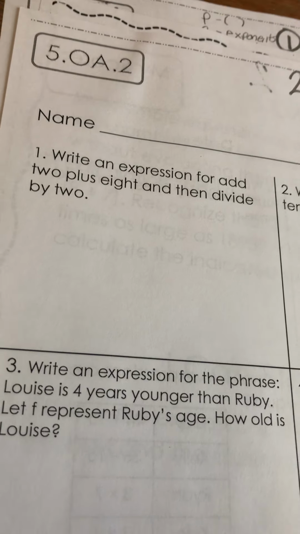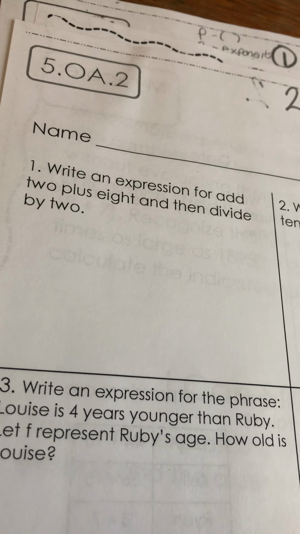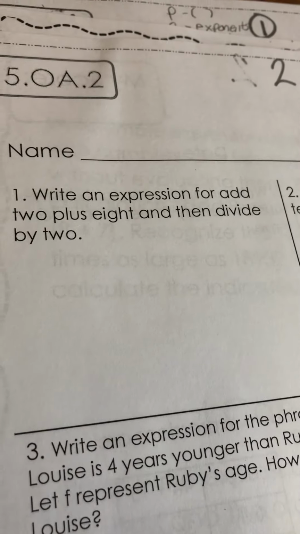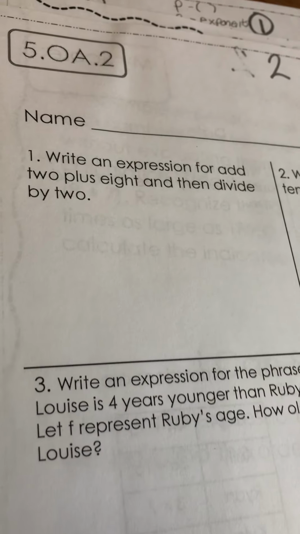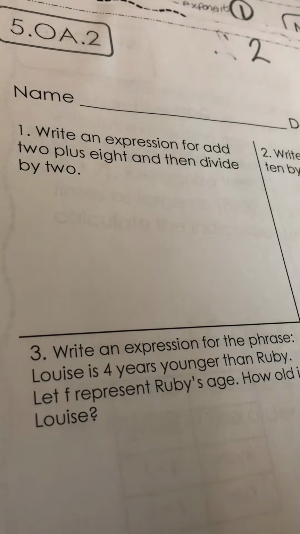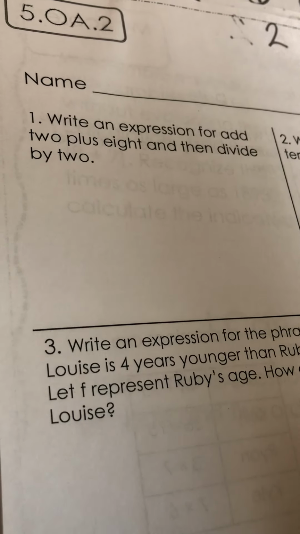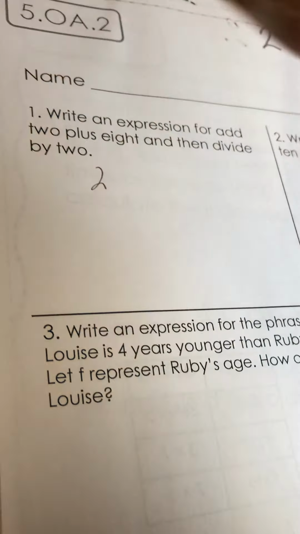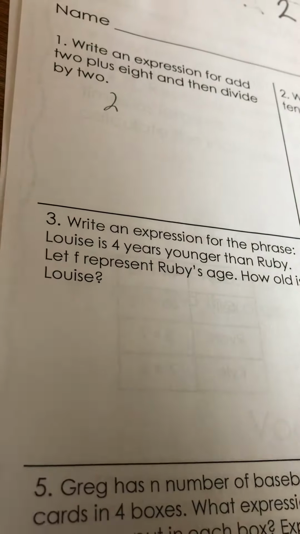So the first one says, write an expression for add 2 plus 8 and then divide by 2. So an expression is just a number sentence.